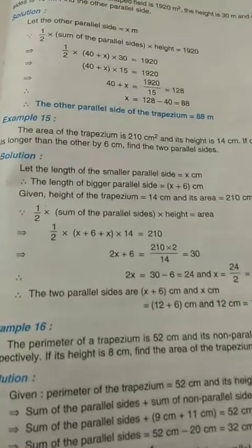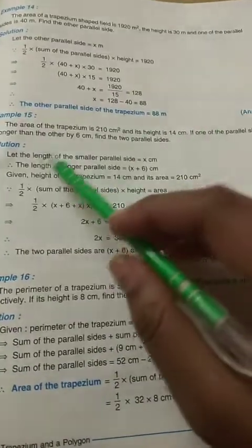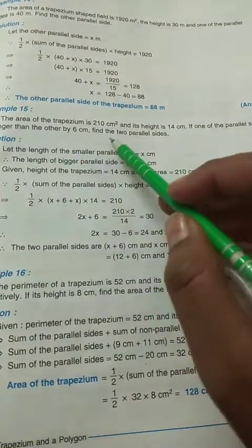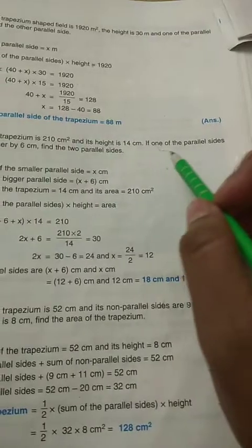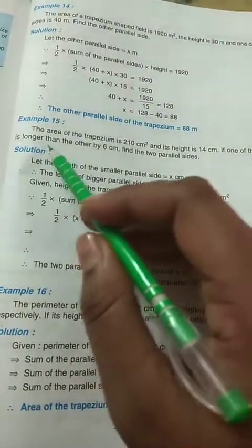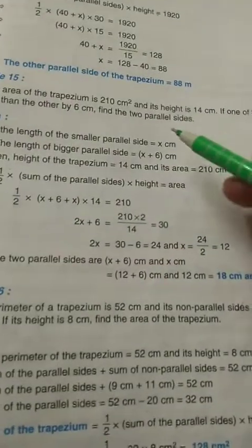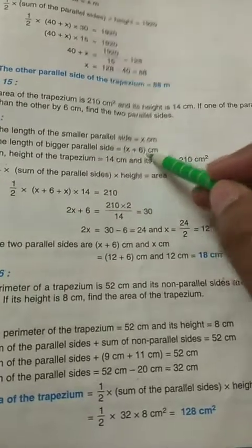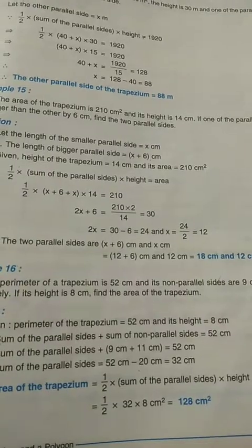In a similar way, the next part of the question says that area of trapezium is given as 210 centimeter square. Height is given, and one parallel side is longer than the other by 6. You have to find the two parallel sides. If one of the parallel sides is longer than the other by 6, it means if you take one parallel side as x, the other parallel side is x plus 6, because it is 6 centimeter longer than that.